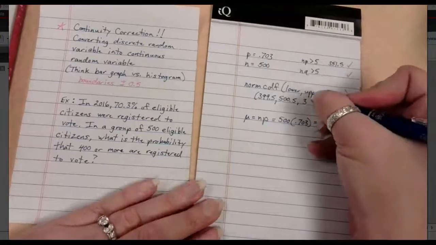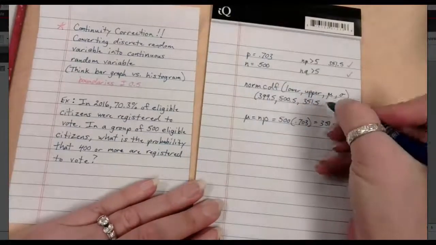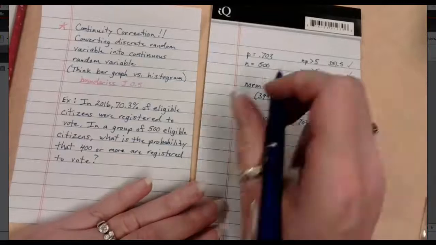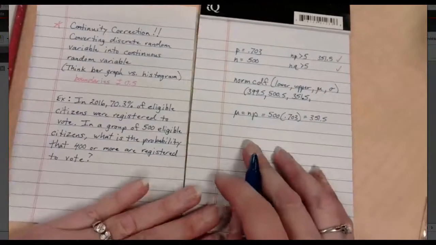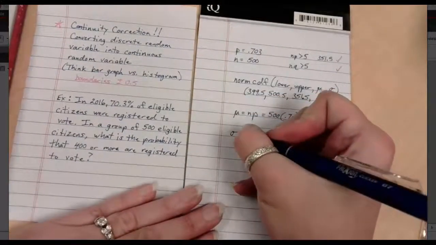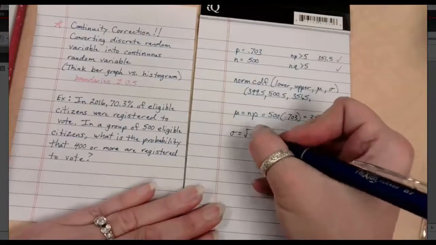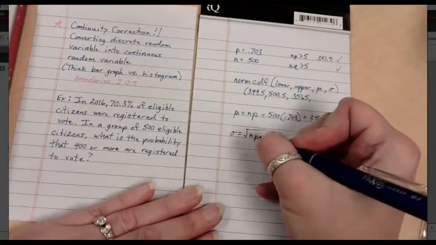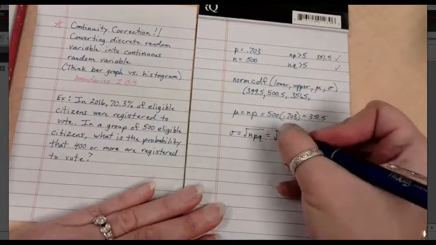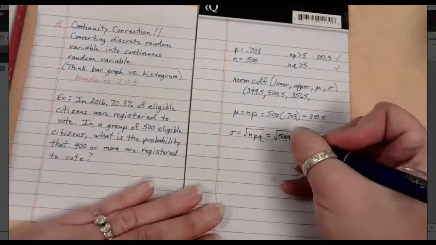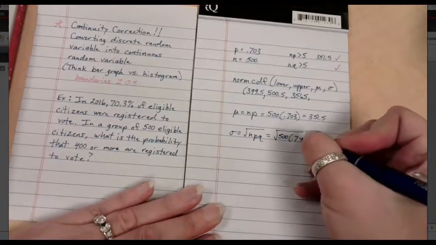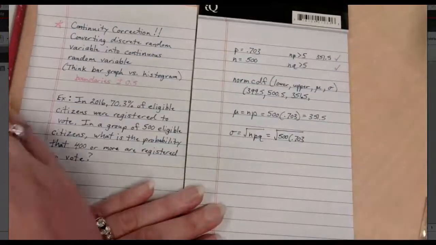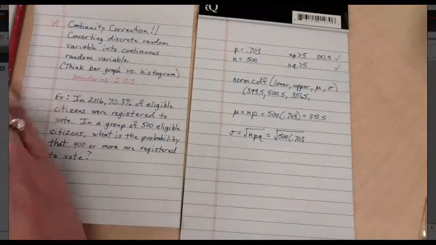351.5. There we go. And do you remember the other formula? Sigma was the square root of npq. So that's the square root of, again, 500 trials times p, which is 0.703, times... I don't trust my brain at the moment, it's doing weird things. And then my calculator is turned off.